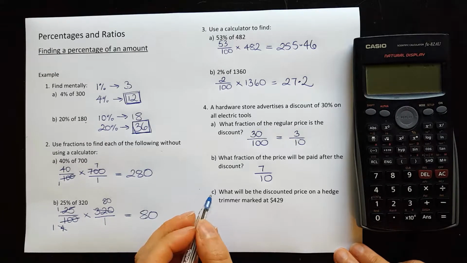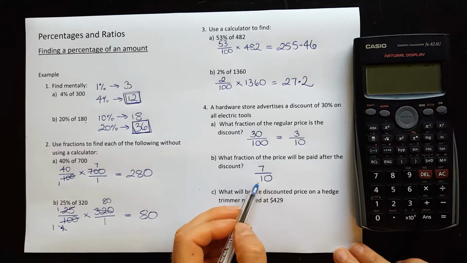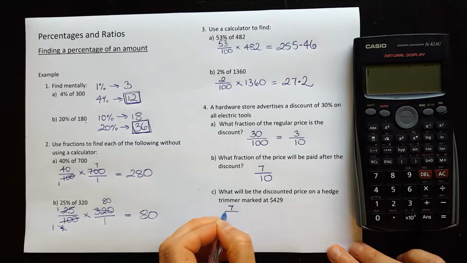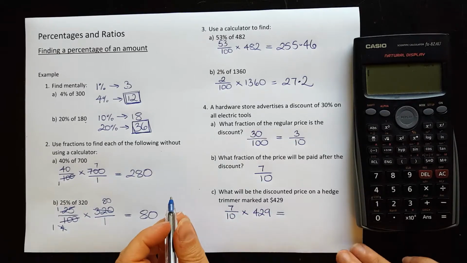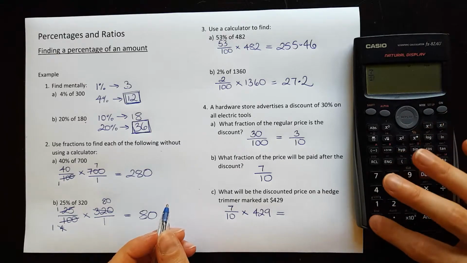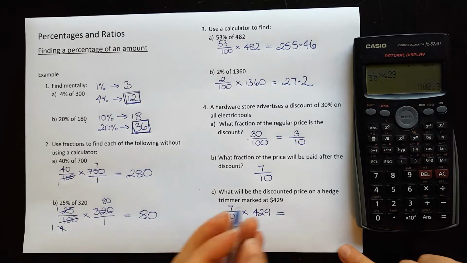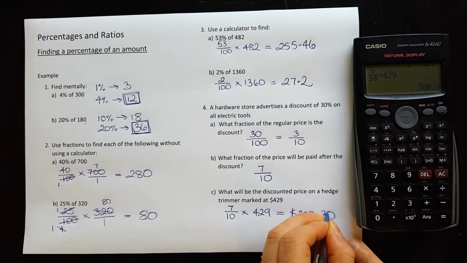And finally, part C, what will be the discounted price on a hedge trimmer marked at $429? Okay, if I want the price, remember I'm paying 7/10. So I need to pay 7/10 of the $429. In the calculator, fraction 7/10 of means times 429 means that you'll pay $300.30.